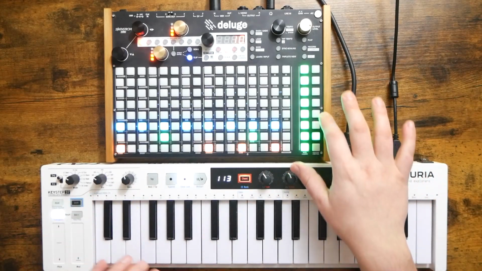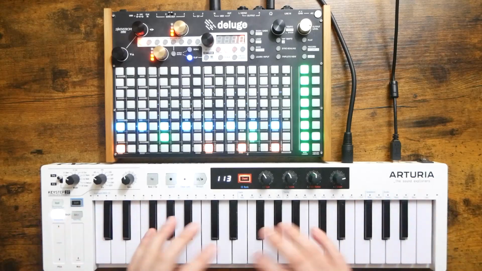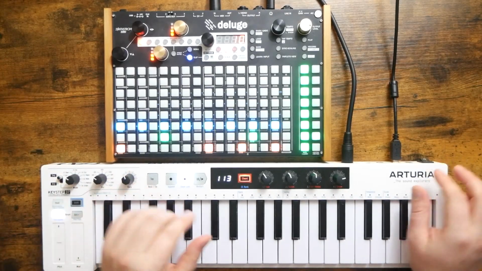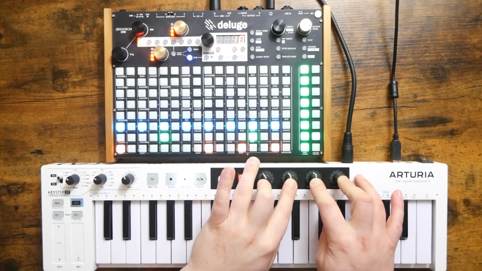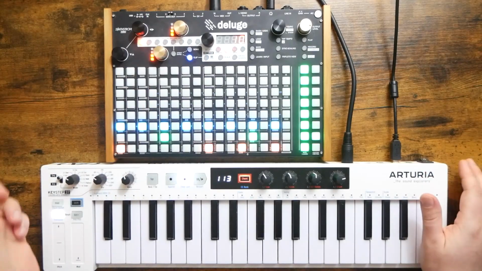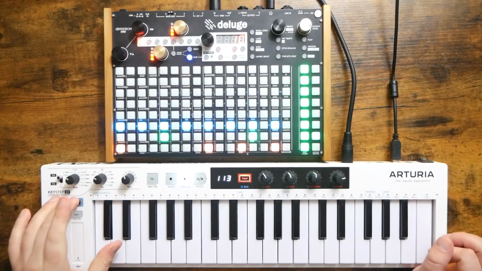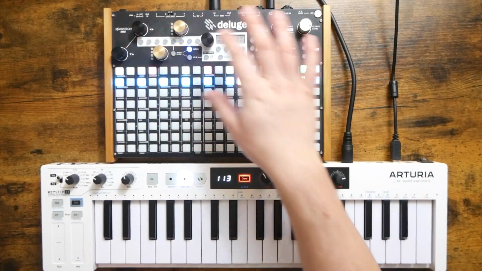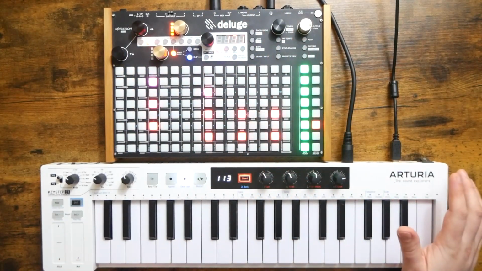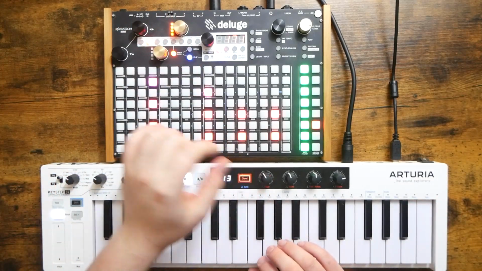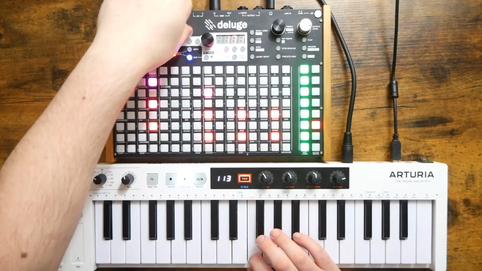We can easily assign whatever sounds we want to anywhere on the KeyStep, basically. However, where things get even cooler is with the MIDI CC knobs. As long as your controller has some CC knobs, we can map those to whatever parameter on the Deluge that we want. So let's go back to MIDI channel 1, so we're controlling that synth. We will go back to the synth track, and let's go ahead and say we want to map the filter cutoff to this knob right here.